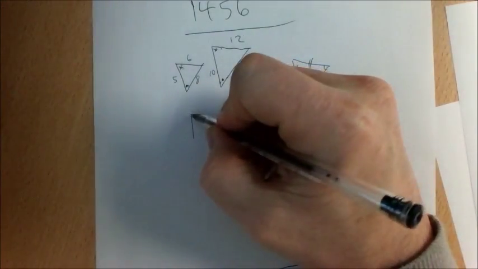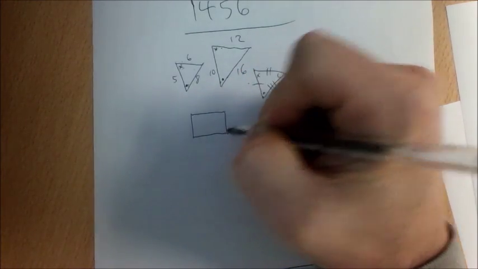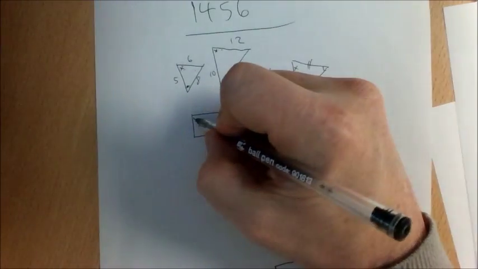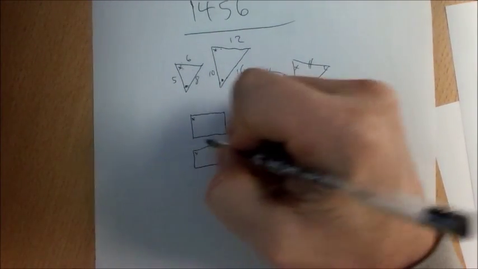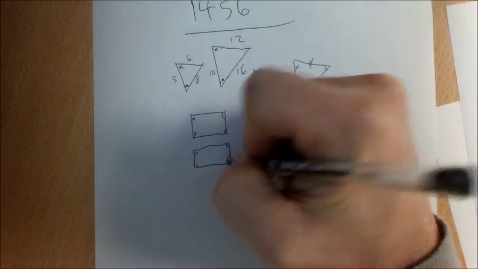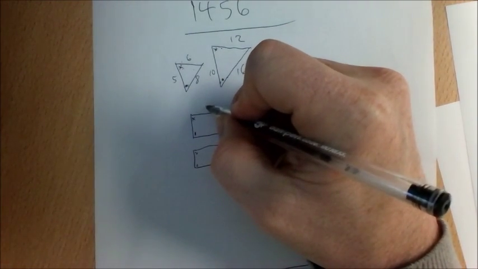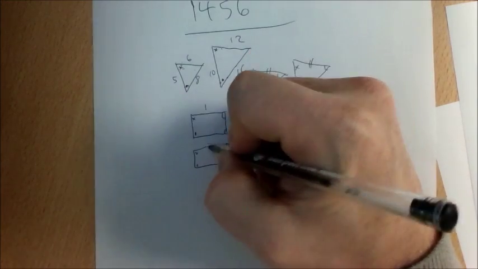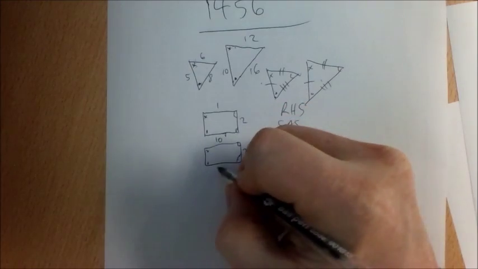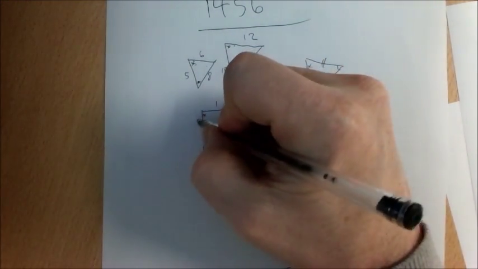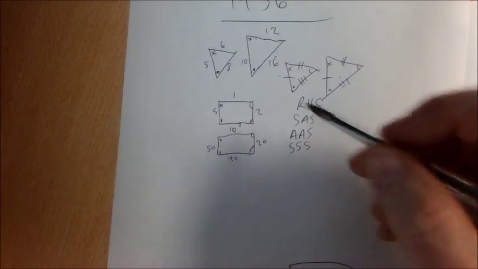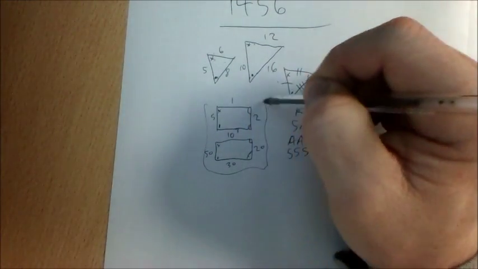Now, for other shapes, similarity can really only be established one way, which is all the angles match, and all the sides are in the same ratio. So timesing by 10 there, timesing by 10 there, timesing by 10 there. Sorry, this is a terrible diagram. Timesing by 10 there. So that's similarity for general shapes.